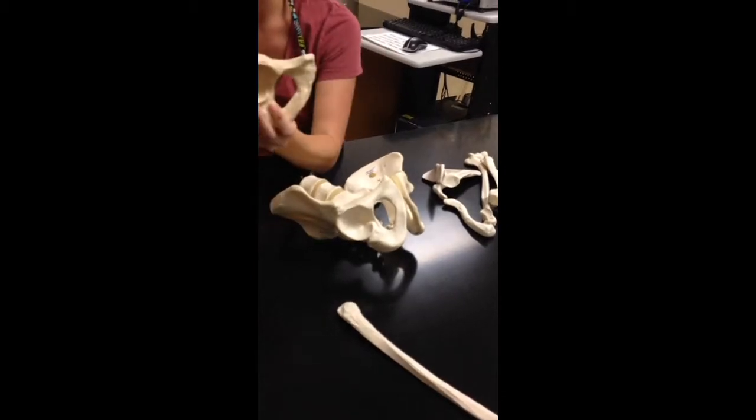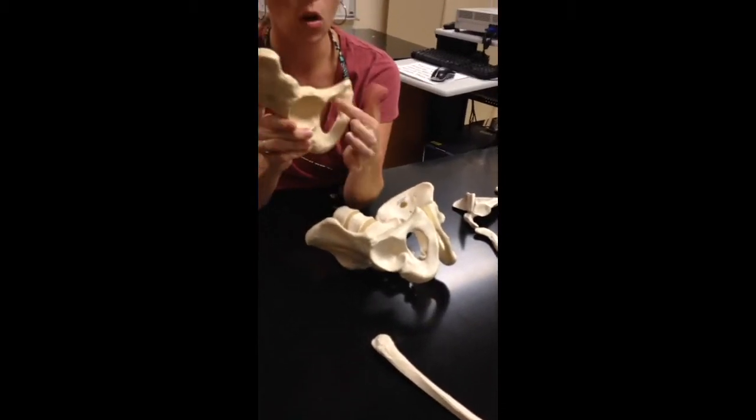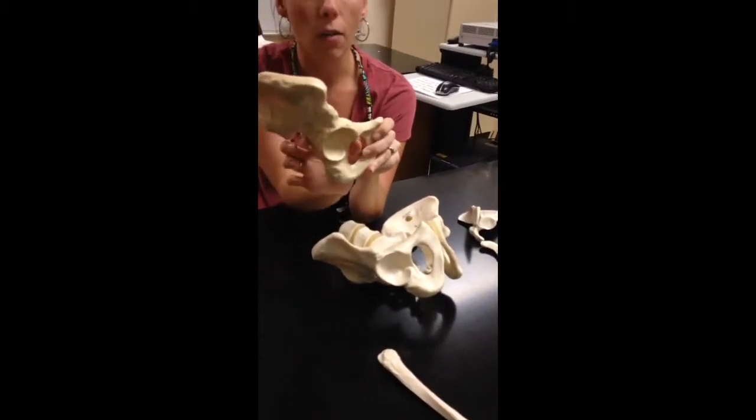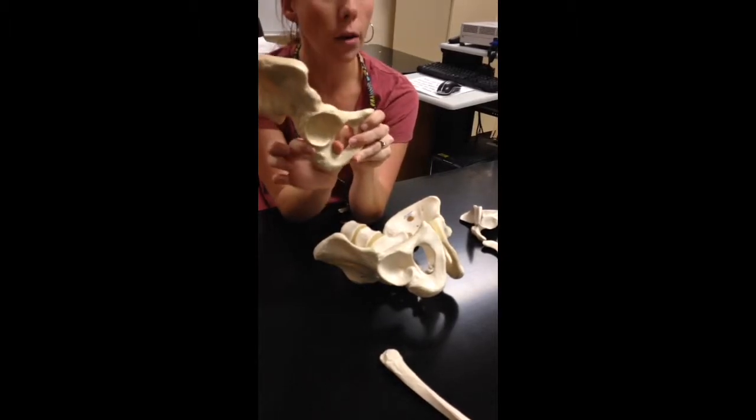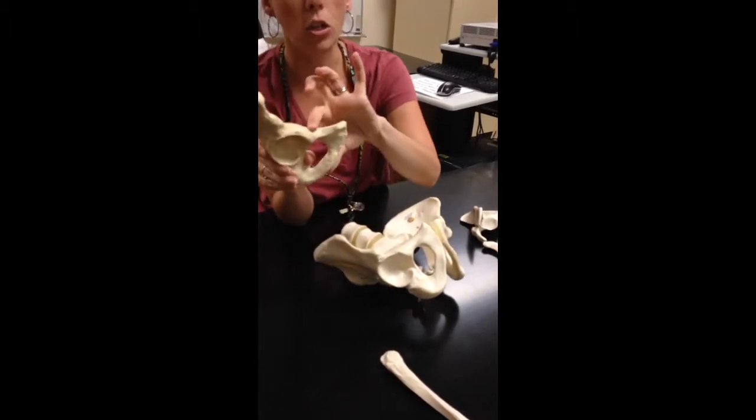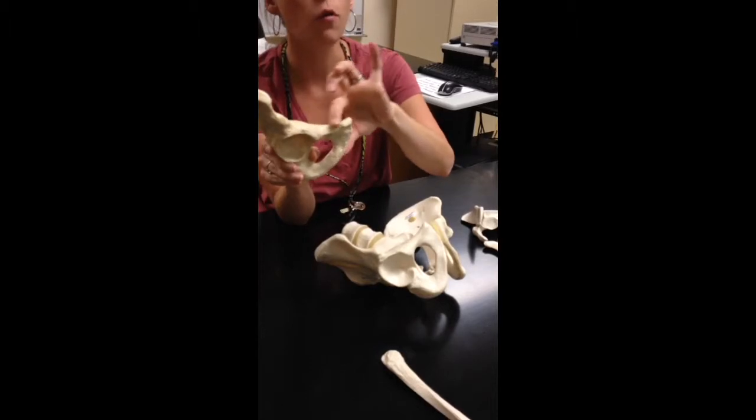The way to recognize this on the single bone is you look at the hole. The back side of the hole is much thicker and wider. That's the ischium. And then the 2 more slender parts that come together form the pubis.